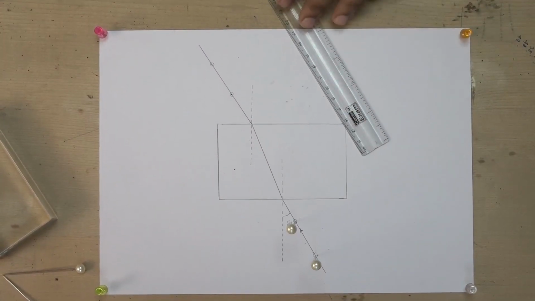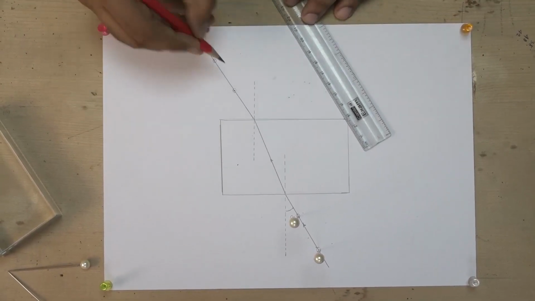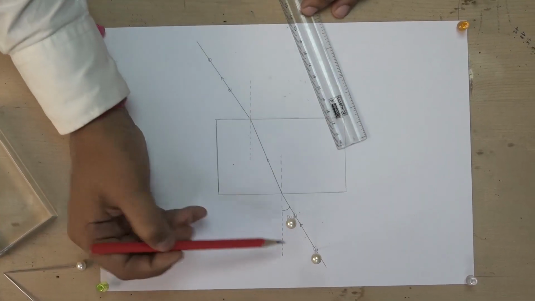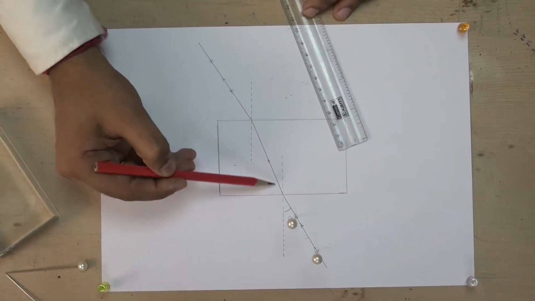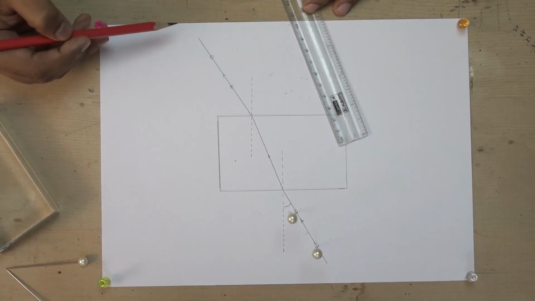Join. Now, what is the foremost and important thing in ray optics? You always have to give the ray arrows. Do not forget to give these arrows. Okay. Now, as you can see, this is the incident ray, this is the refracted ray inside the glass slab, and this is the emergent ray which is coming outside the glass slab.